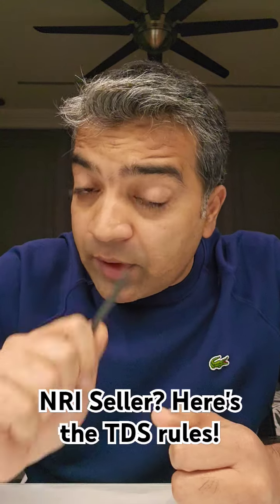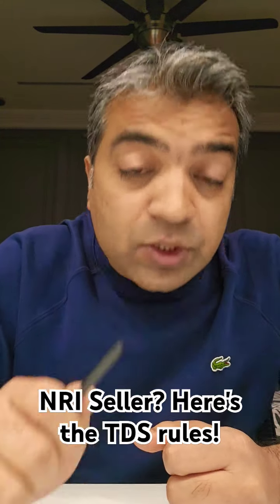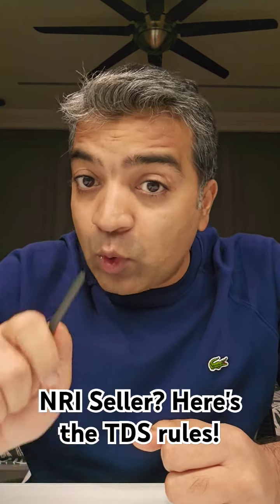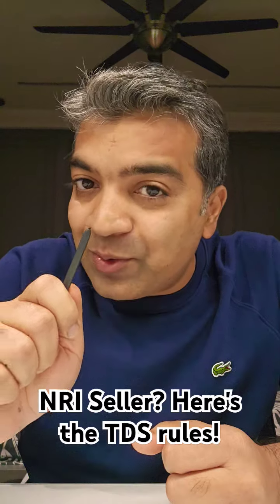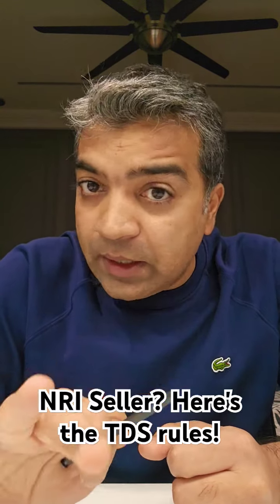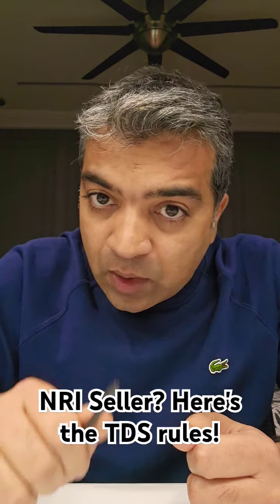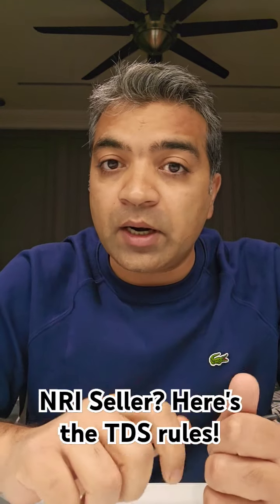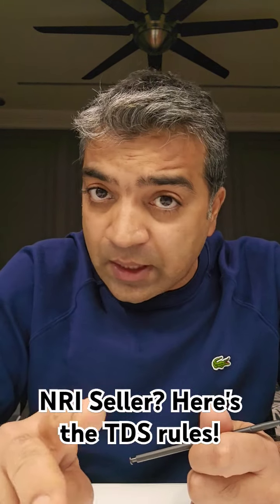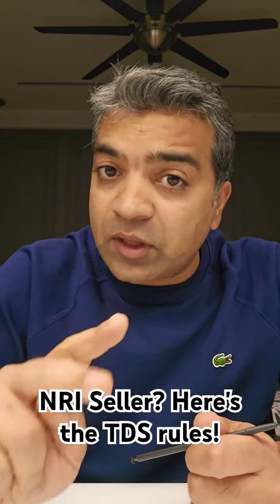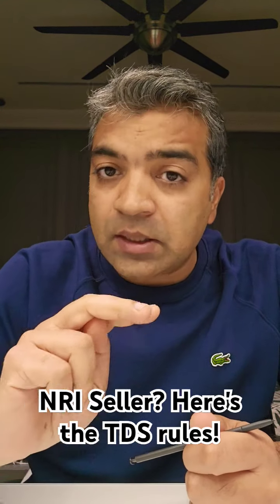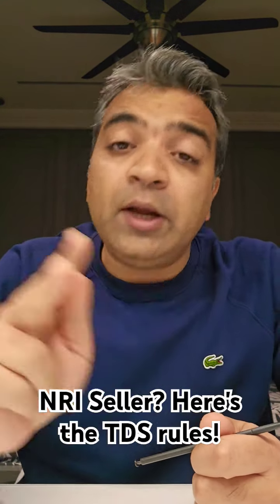Also, a very important factor is that whatever payments you are doing to the seller go to his non-resident account only, NRO account, not to NRE. The money which you are paying from your end should go to the seller's NRO account only. And if there are two sellers, husband and wife, you have to give the money, deduct the TDS and make all payments equally to both the sellers.